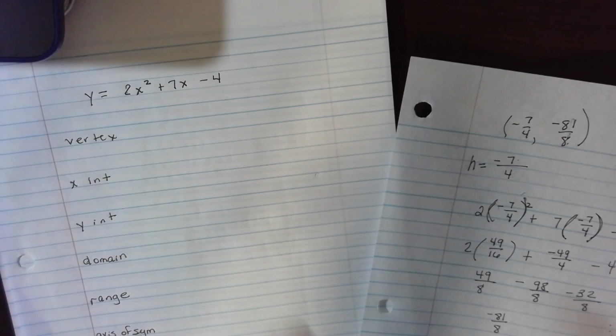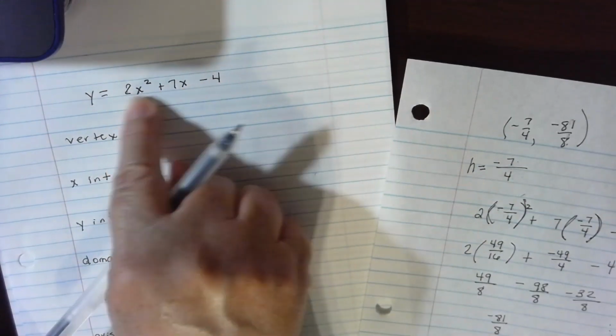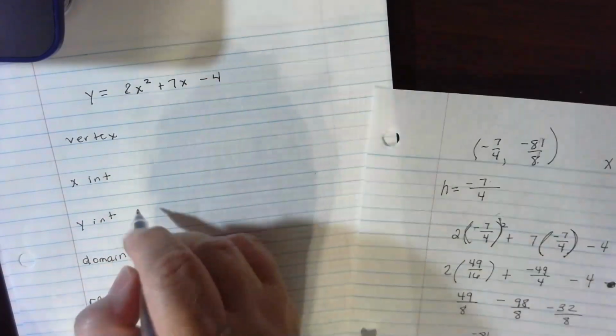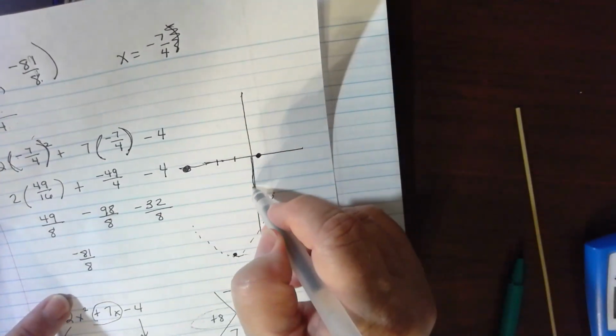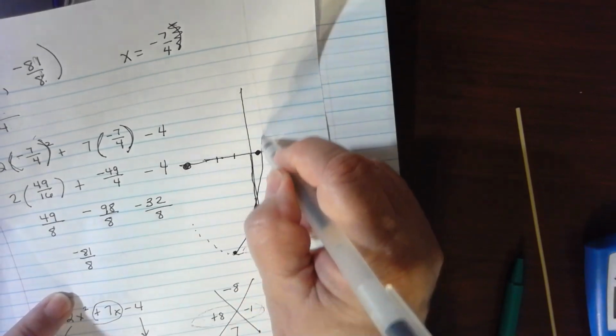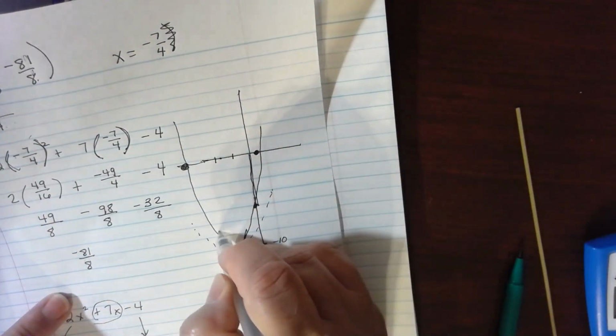Now for the y-intercept, if you put 0 in there, you're just going to get -4. So my y-intercept is 0, -4. That means it hits my y-axis at -4. So my graph's going to go like this and like that. It should be more rounded. It's not a point down there. It's supposed to be rounded.